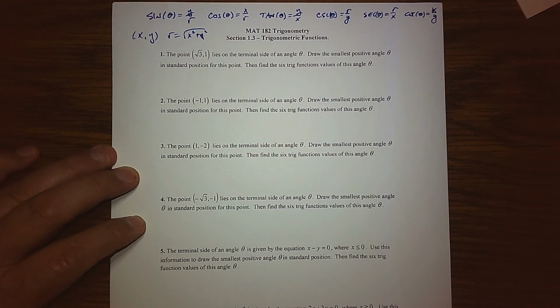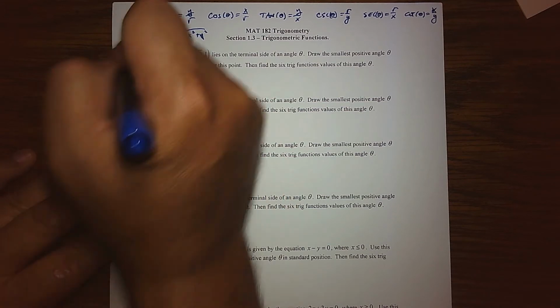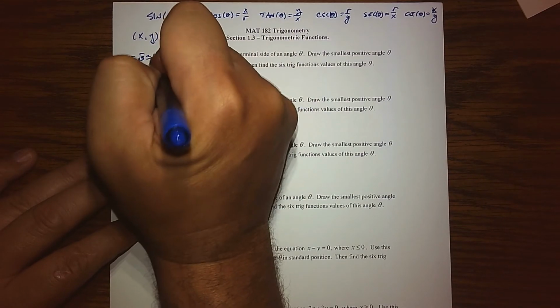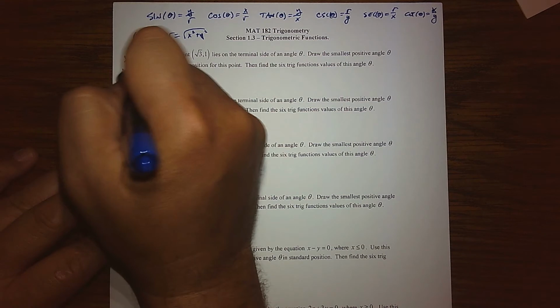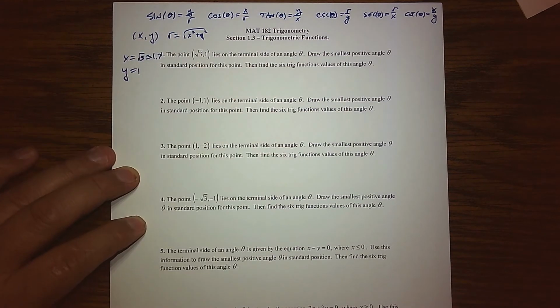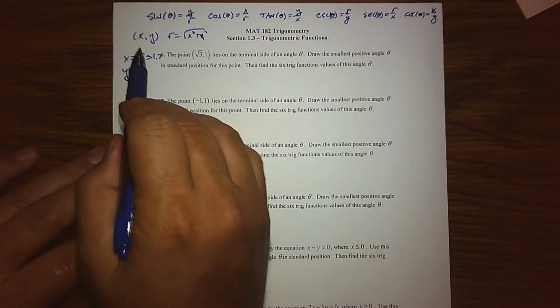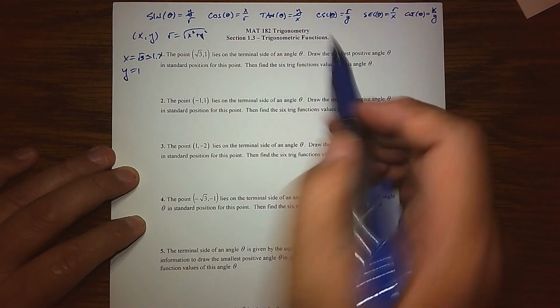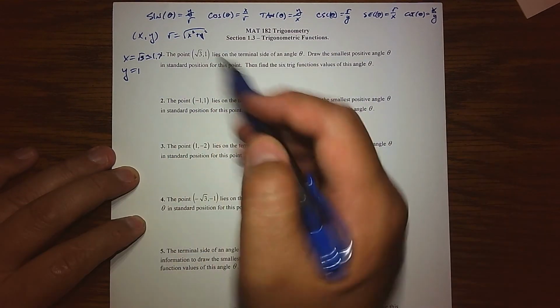So the first problem: we have a really wild point, the point square root of 3, comma 1, which lies on the terminal side of the angle theta. So what does that tell me? It tells me that x is the square root of 3, which is about 1.7-ish, and y is equal to 1. So you're basically given two of the three things that we need. The first thing is to draw the smallest positive angle in standard position.